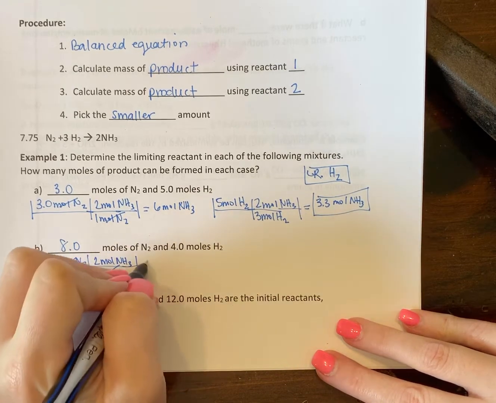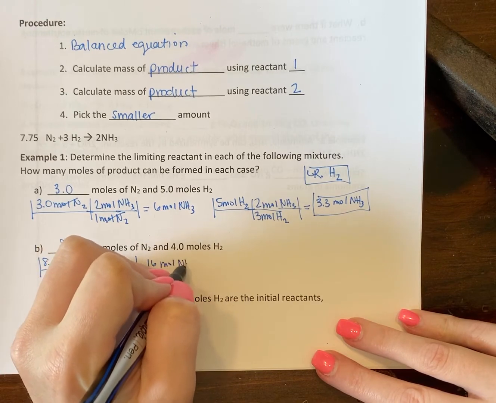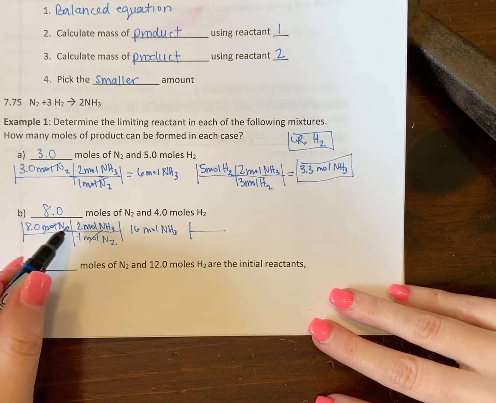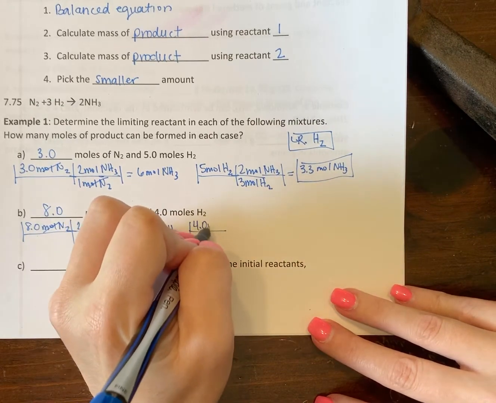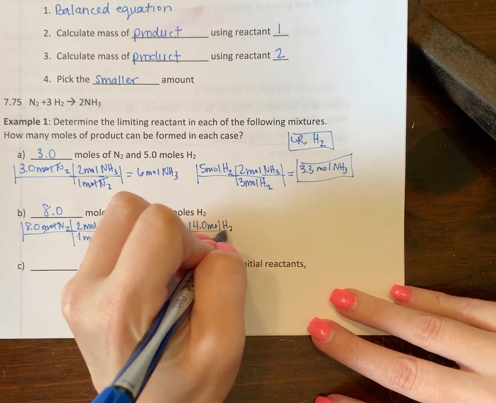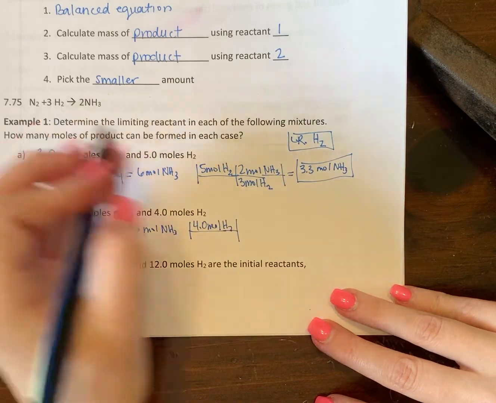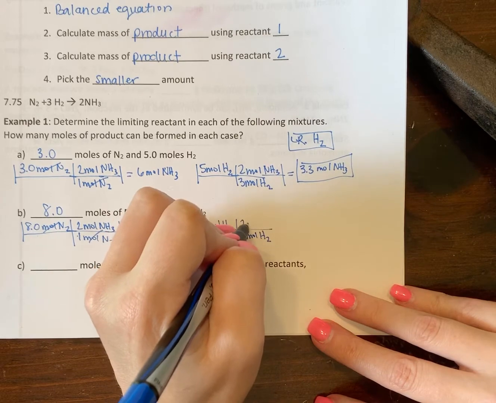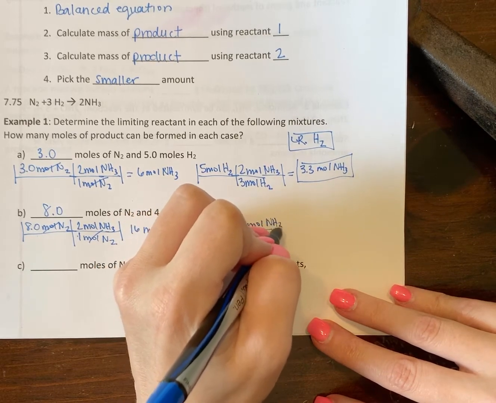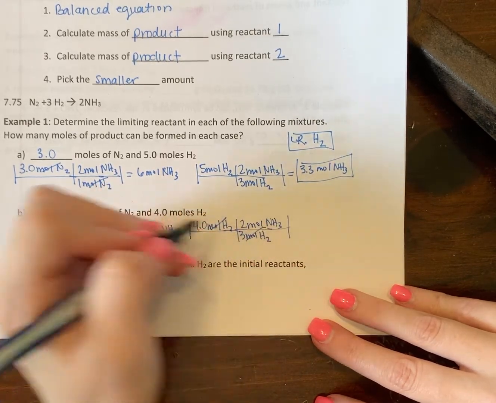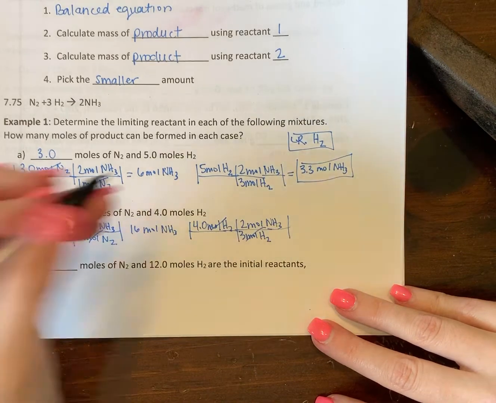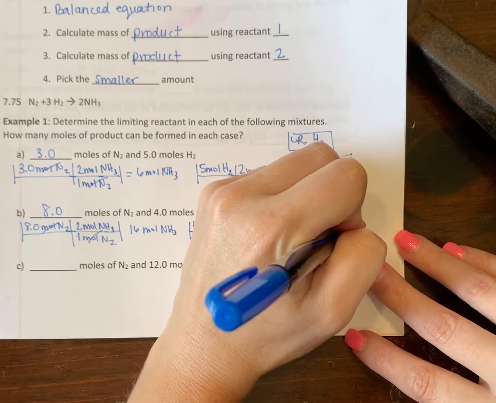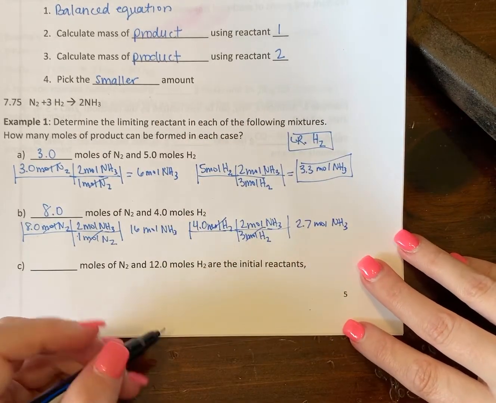So we can get 16 moles of ammonia. Or in this case, we have 4 moles of hydrogen. It takes 3 moles of hydrogen to get 2 moles of ammonia. So 8/3, so that's what, 2.7 moles of NH3.